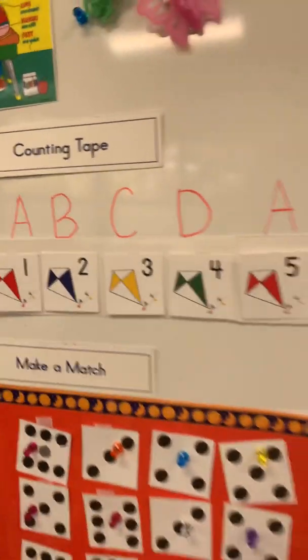Okay, now let's play a game, Guess My Number. I'm going to tell you a number. I'm going to be thinking about a number, and then I'm going to tell you the numbers that come before that number and after that number. And you have to tell me what number I'm thinking about, okay?